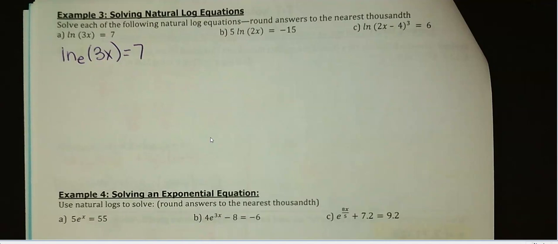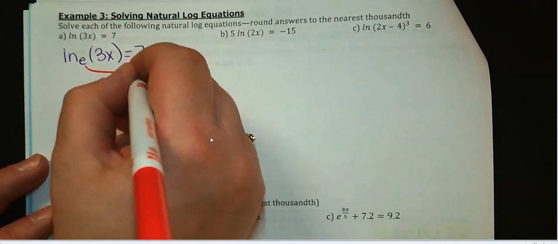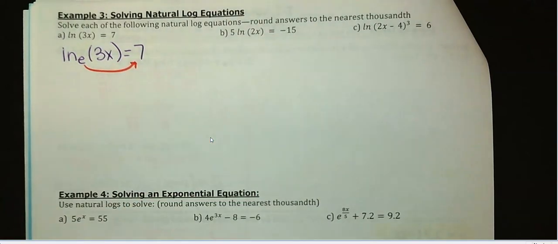And this is going to be why I practiced the calculator with you on that button. To get rid of a natural log, just like getting rid of a log, we're going to convert this to an exponential real quick. So I'm just going to swing that base of e to the other side, push that 7 up in the air.